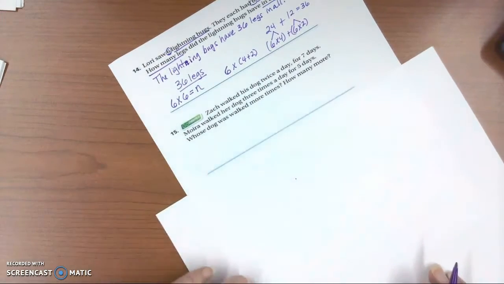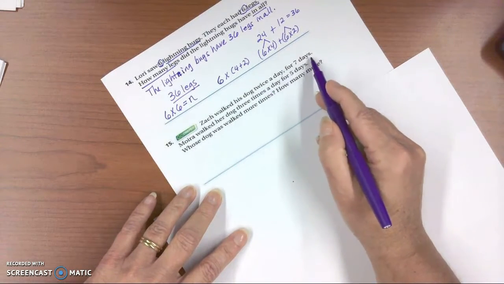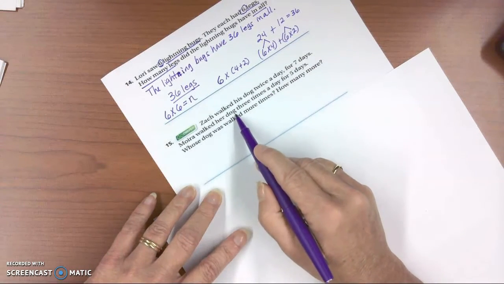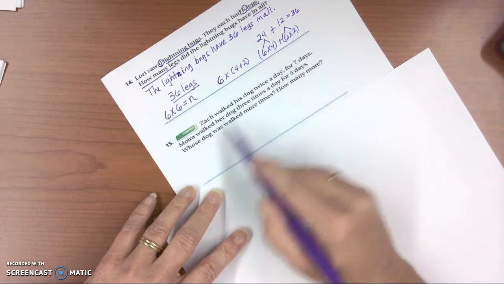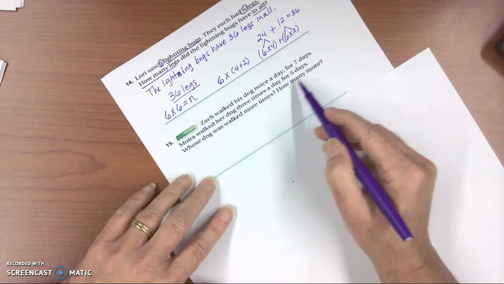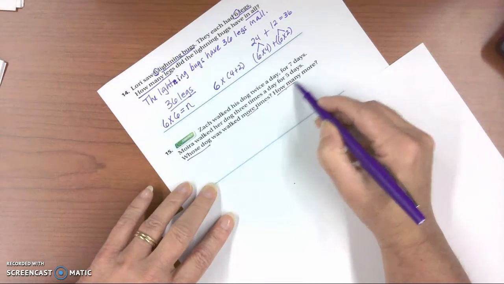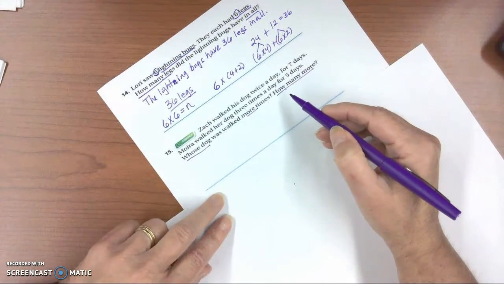Alright, let's look at problem number 15. Zach walked his dog twice a day for 7 days. Maura walked her dog 3 times a day for 5 days. Whose dog was walked more times? That's one question. And then how many more? So we have whose dog was walked more, and then how many more? So we're going to have 2 steps to this problem.